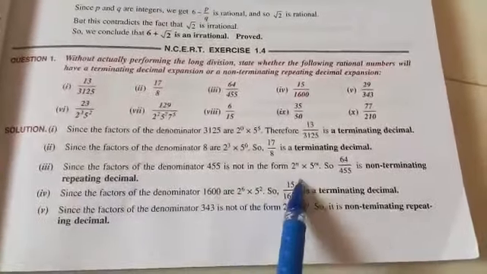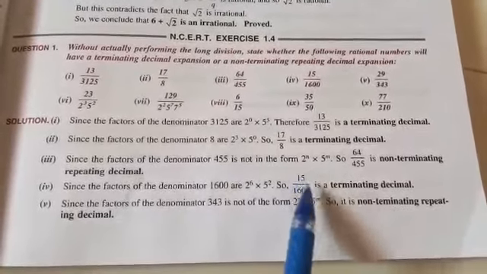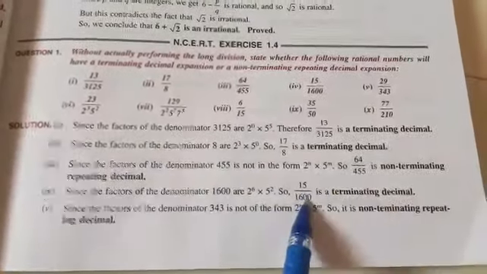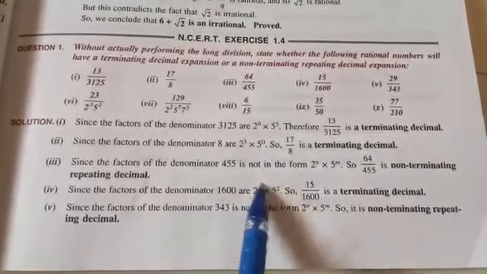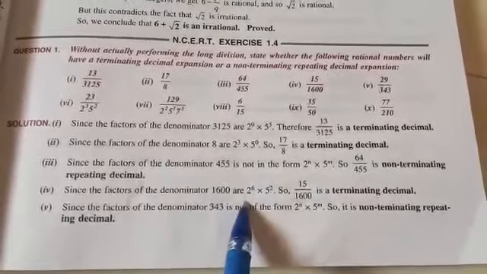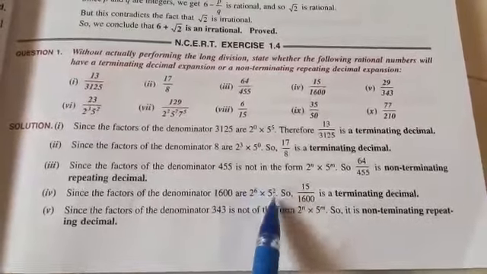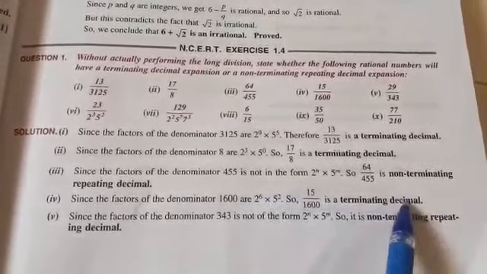Next number, 15 divided by 1600. This is not in simplest form, but you can write it in simplest form and check. So you will get 2 to the power of 6 into 5 power 2. Therefore, since it is in the form of 2 power n into 5 power m, we say that it has terminating decimal.